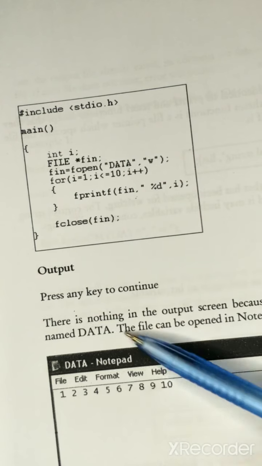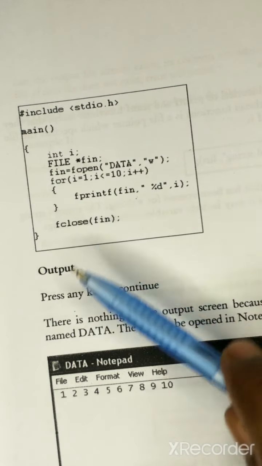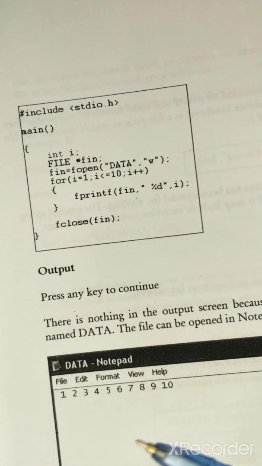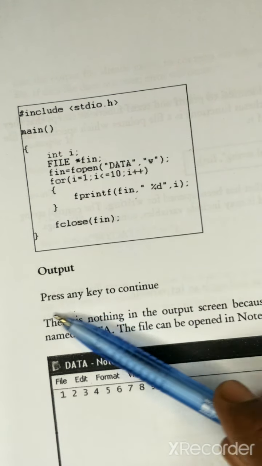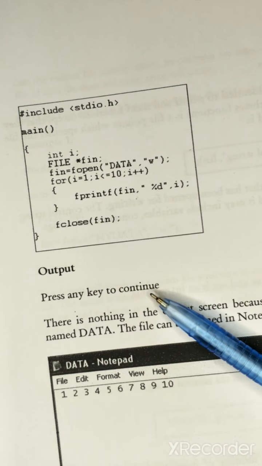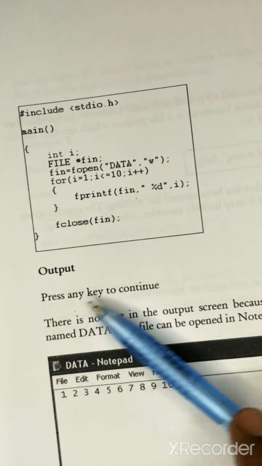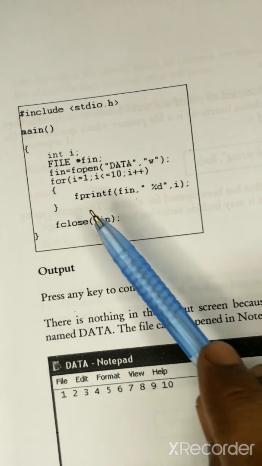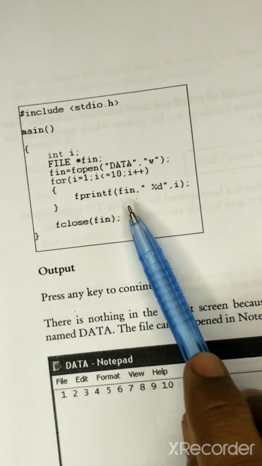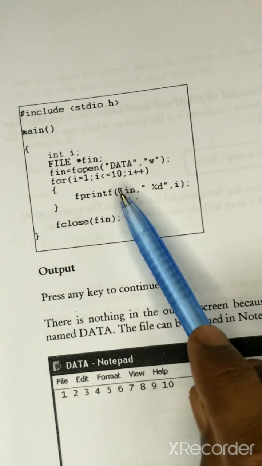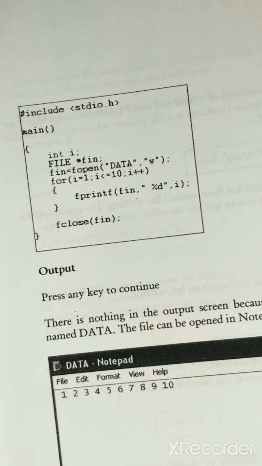Now if you run this program and look at the output, you can see nothing on your screen except the sentence 'press any key to continue'. You don't see i equal to 1 2 3 4 5 up to 10, because all those data are printed to the file. If you want to see the data, you have to open that file.